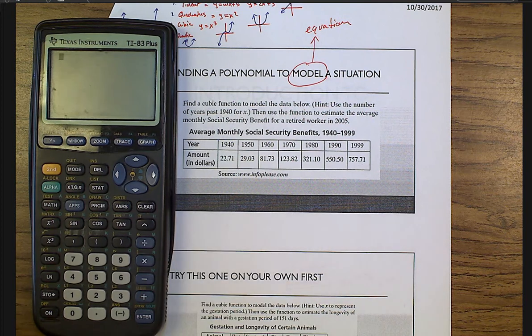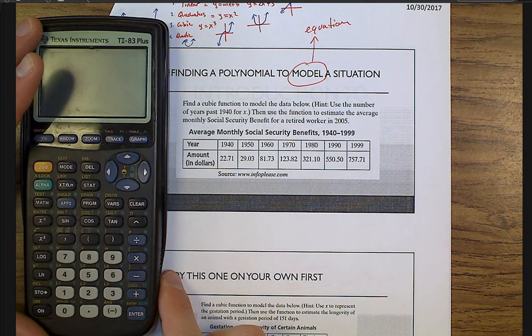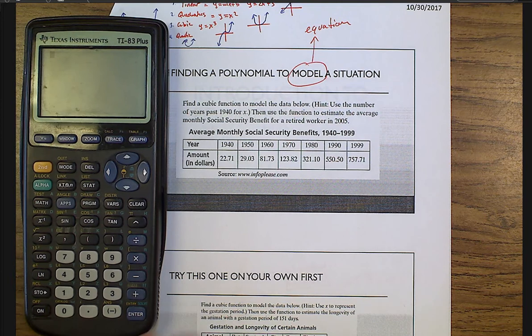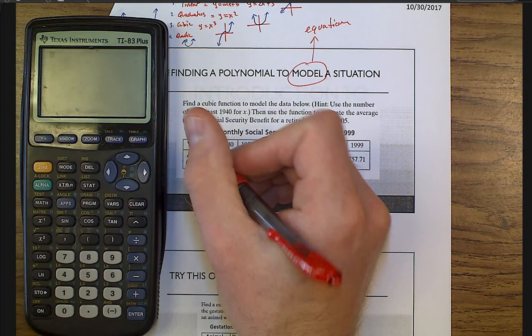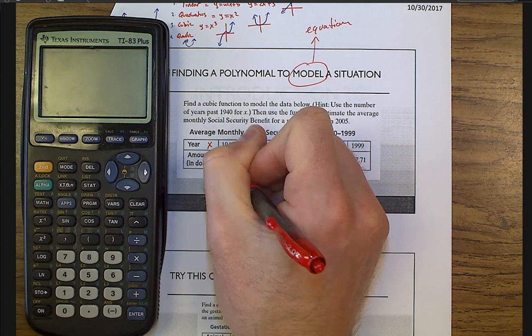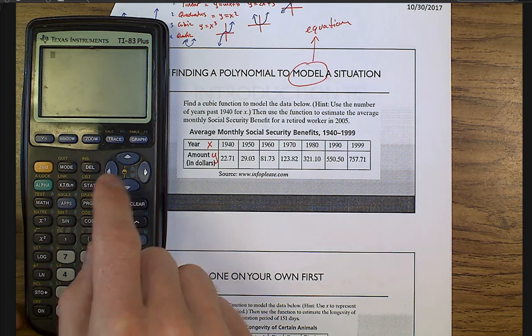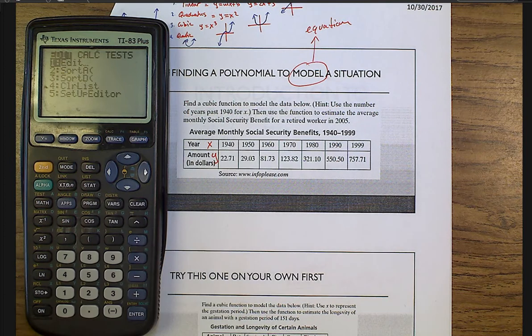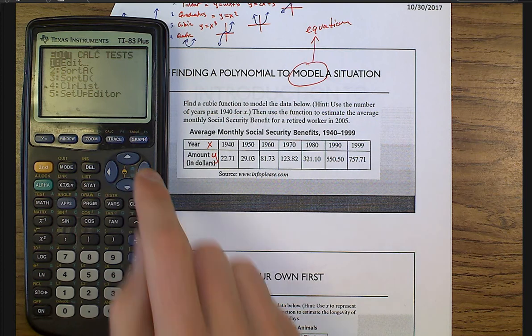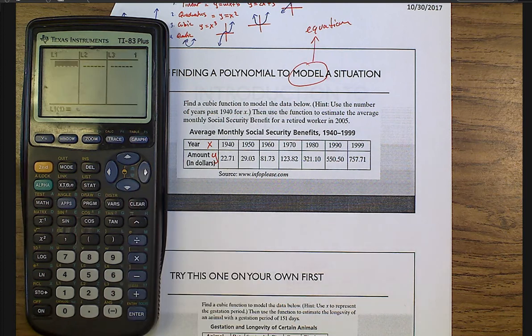Okay. What we want to do is put this data into our graphing calculator. Normally the first row is your x's, and then your second is your y's. So we want to go to stat. When we hit our stat button, it'll say edit. We want to edit, and we want to list. L1 is going to represent our first list, or our x value.